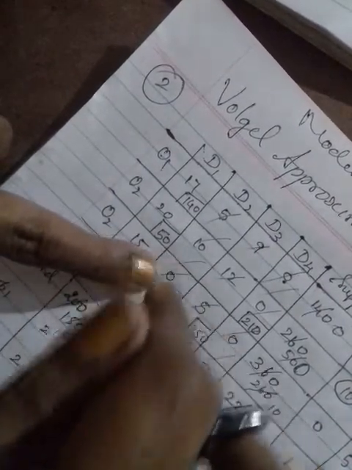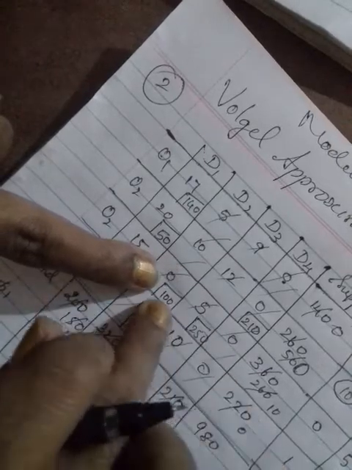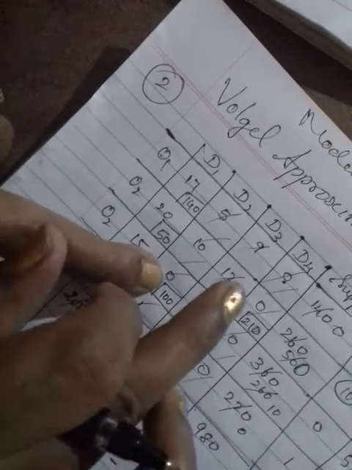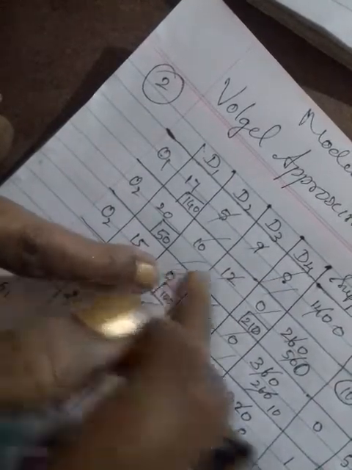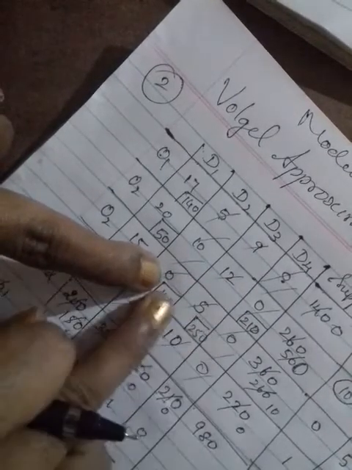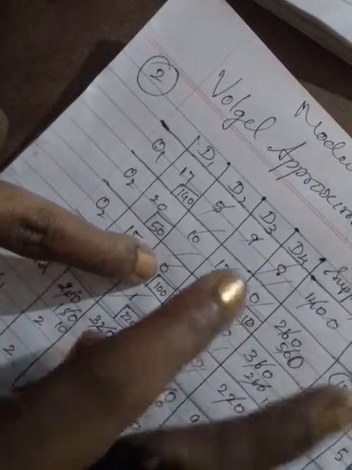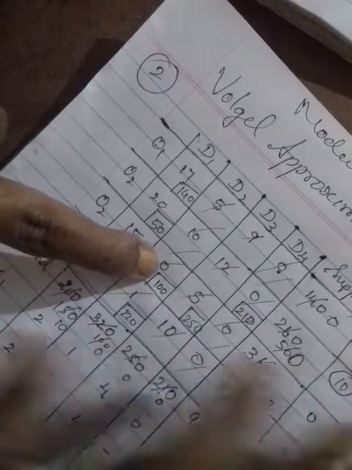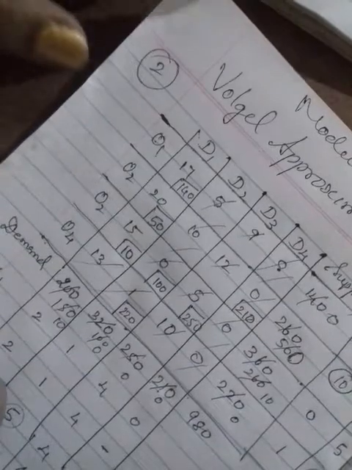If we select 320, so 0 into 320, the cost is 0, so we will get lesser transportation cost. So where we can allocate maximum supply or demand, that particular cell we have to select if the penalty is a tie. I hope you can understand this problem.